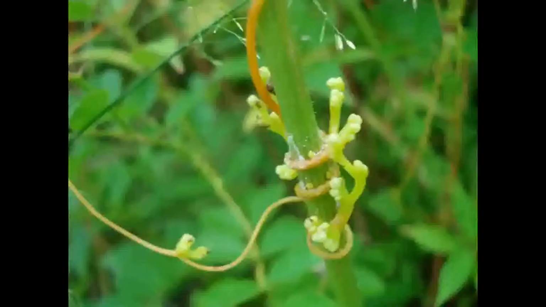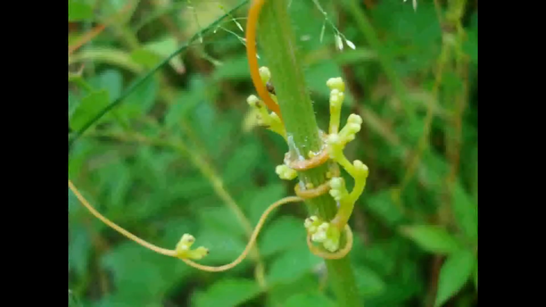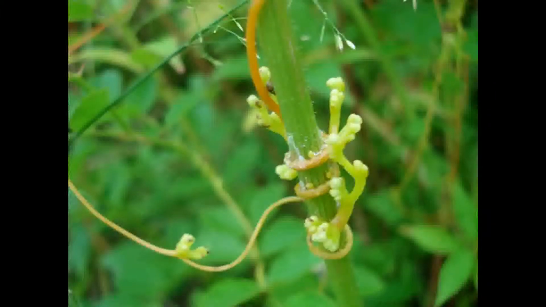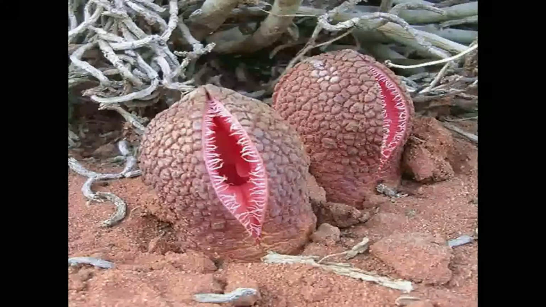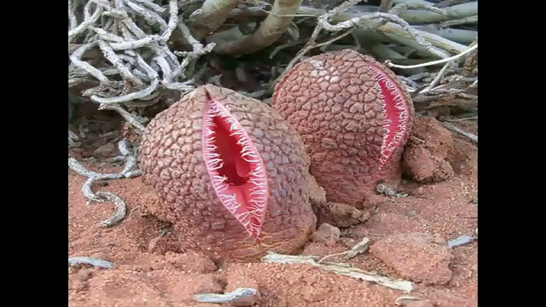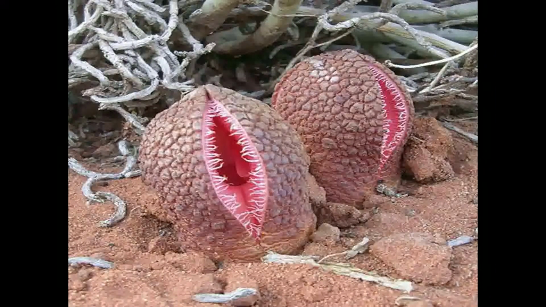Stem parasites are parasites that attach to the stem of their host plant. The example shown here is of a daughter plant. As you can see, it is wrapped around its host stem. Root parasites are parasites that attach to the root of the host plant. Pictured here is a Hydorna africani. Its haustorium is attached underground.